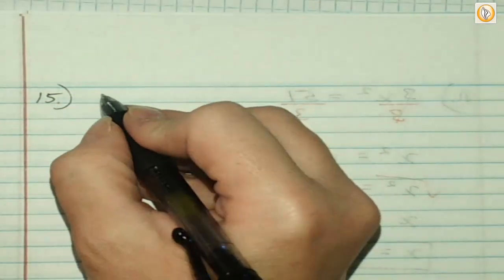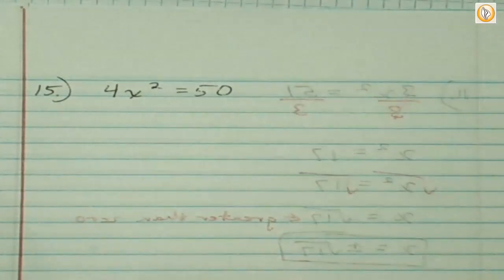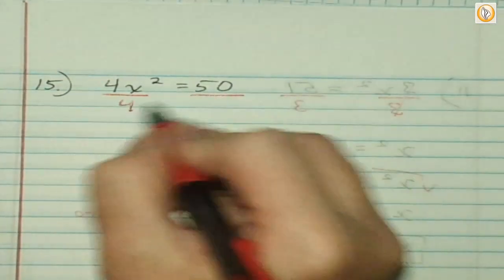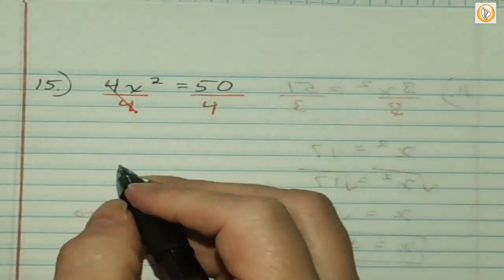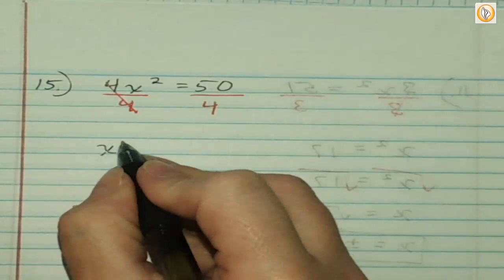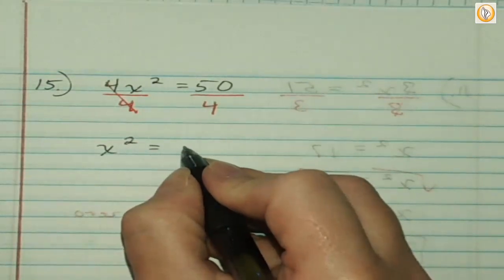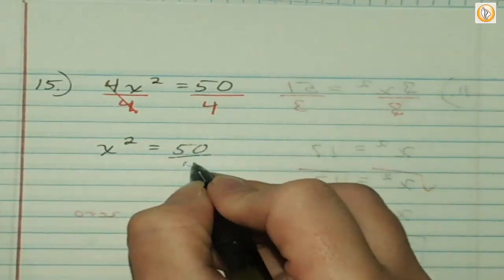Alright. Gabby. 4x squared equals 50. And you get x squared equals, well, can 4 go into 50 evenly? Okay, so look here. We're going to do this.